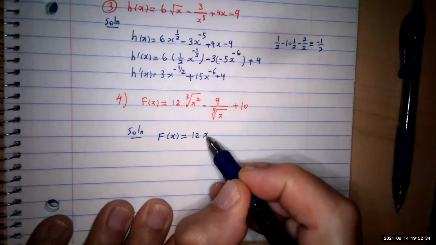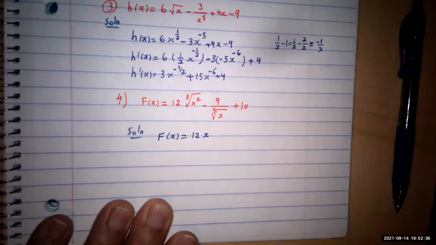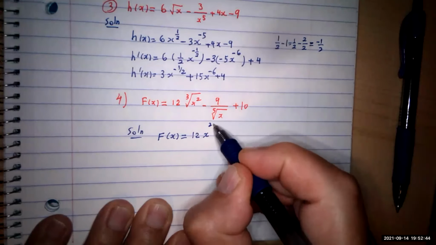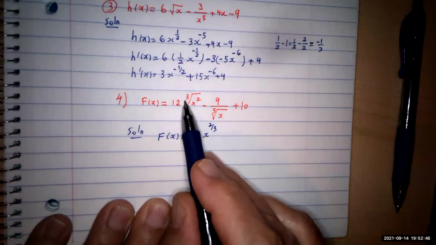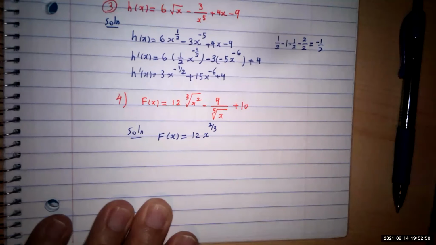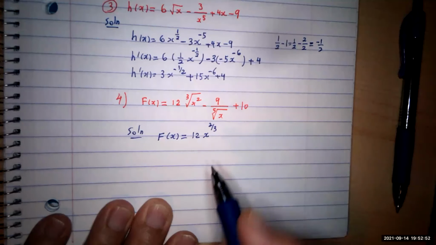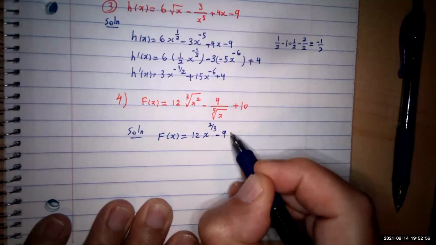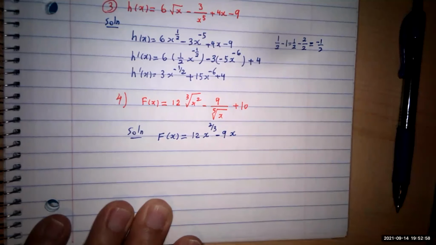X to the, what's going to be the power of the x? Cube root of x squared. X to the 2/3, very good. Yes, you know that the index would go down the denominator, and the number is going to be 2. So it's going to be 12 x to the 2/3, very good. Minus, you see this one is the tricky one, 9 x to the, how about this one? Negative 1/5. Negative 1/5, very good.